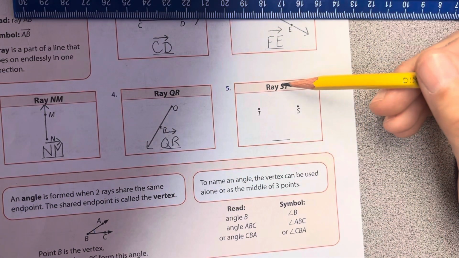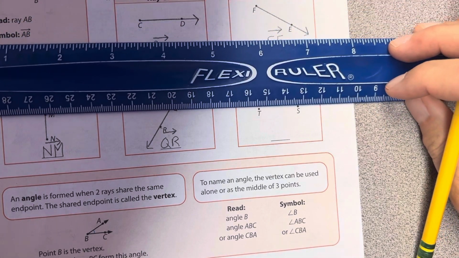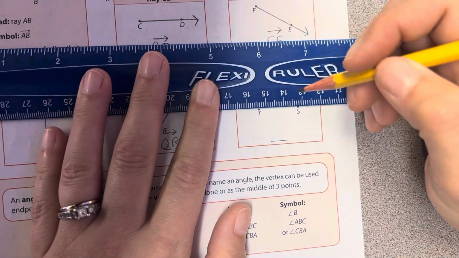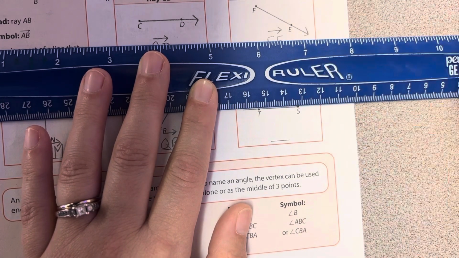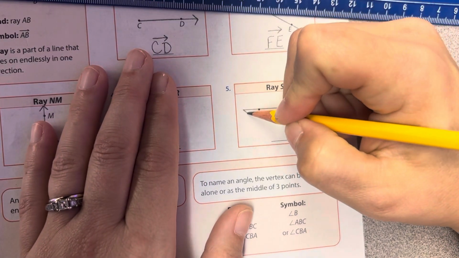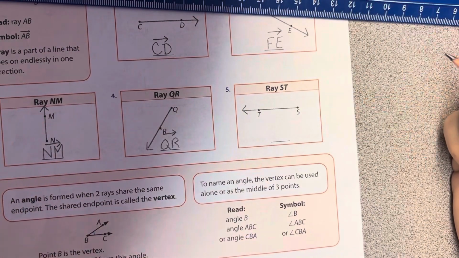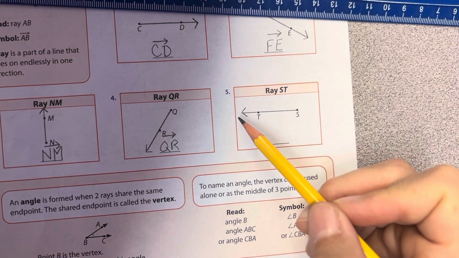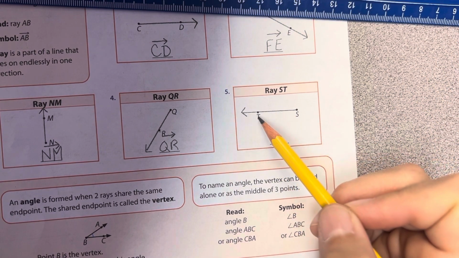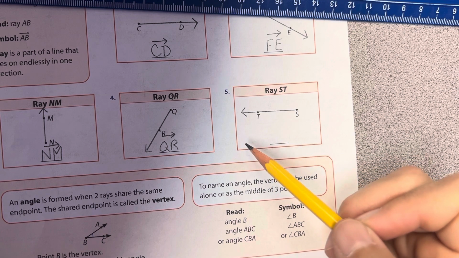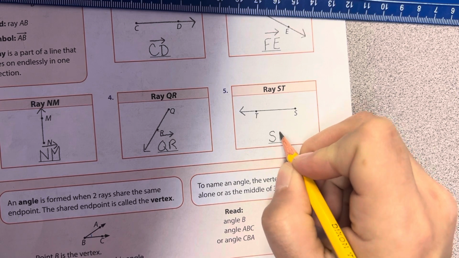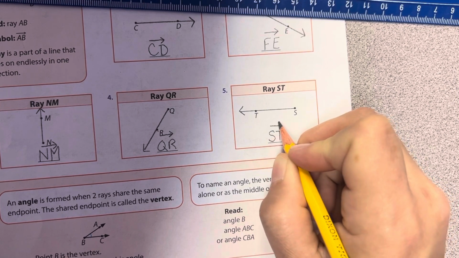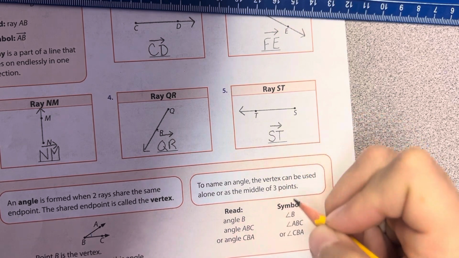All right, you should have number 5 complete. Let's see how we did. We have ray ST, which means I'm going to start at point S, and then I'm going to go all the way through point T, and then I'm going to put my arrow going to the left. So if you have this ray pointing to the left and going all the way through point T, then you have drawn it correctly. Down here, I'm going to write capital S, capital T, with a ray symbol above it, and it should look exactly like that.